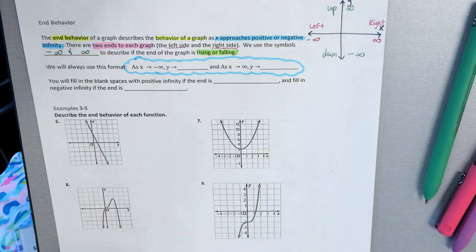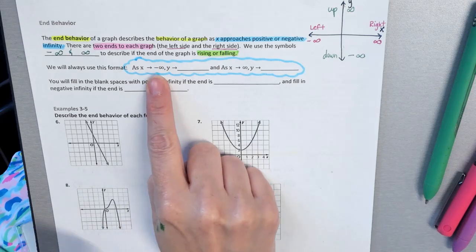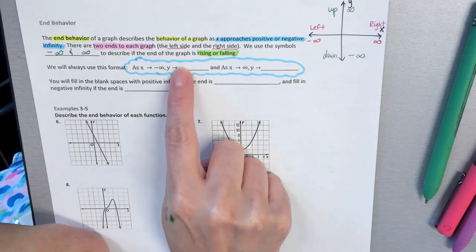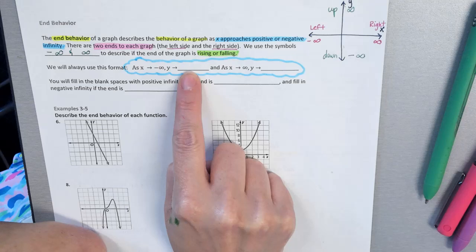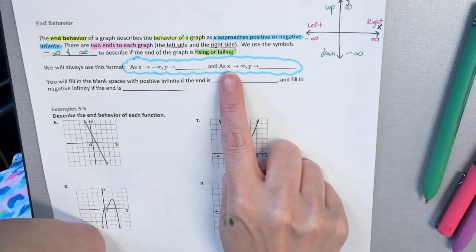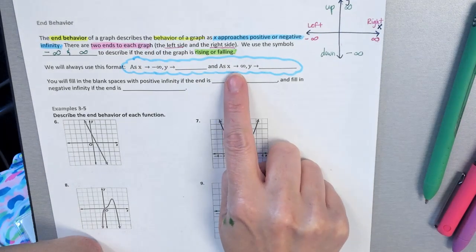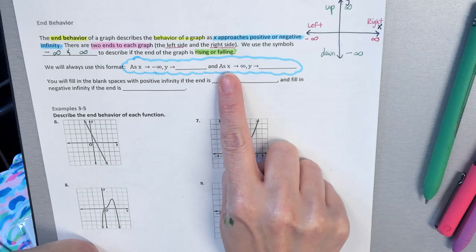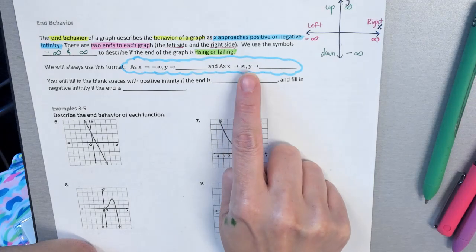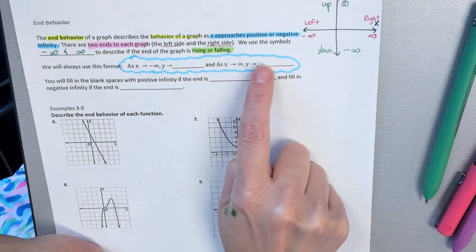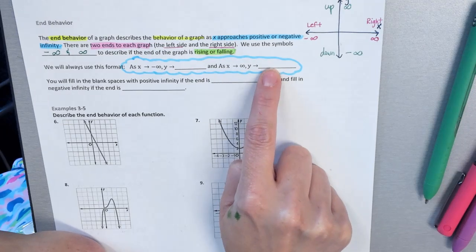What this is saying is as x goes to negative infinity, y goes, and then I put a blank because that's going to change. Depending on what your graph is, we're going to fill in this blank. And this is saying as x is approaching positive infinity, y goes to blank. So again, this is going to change.